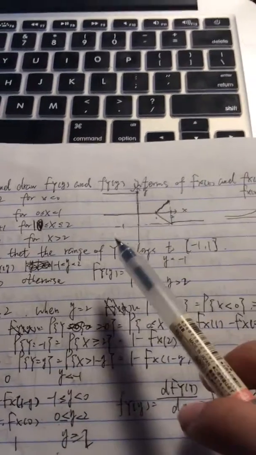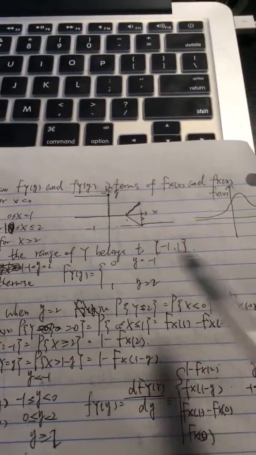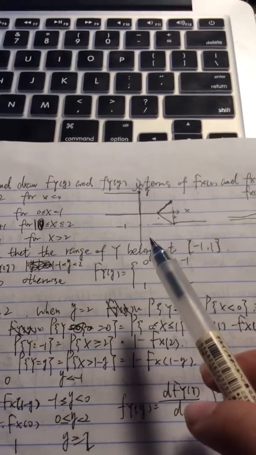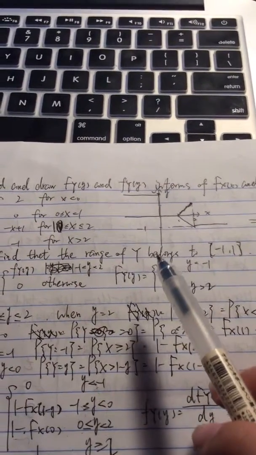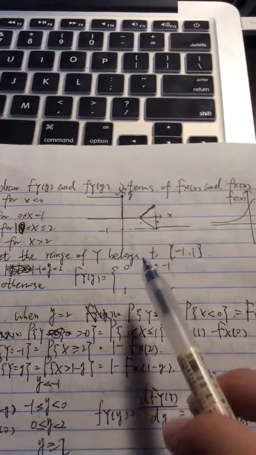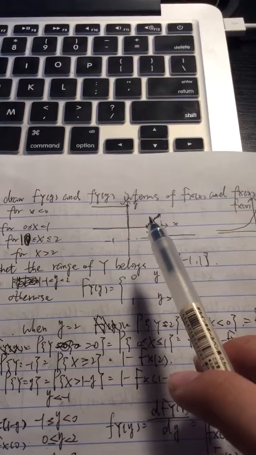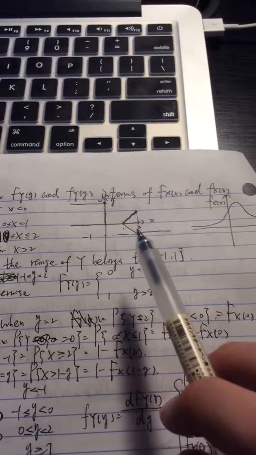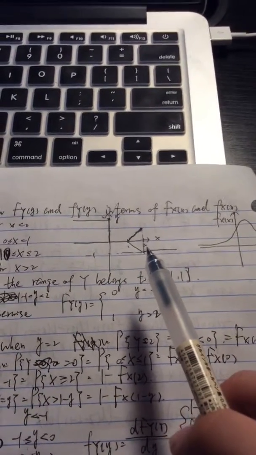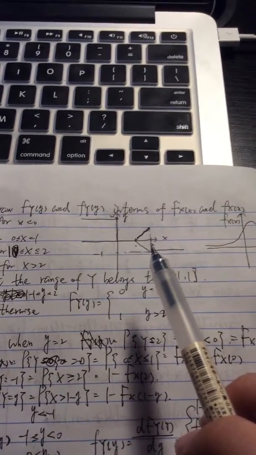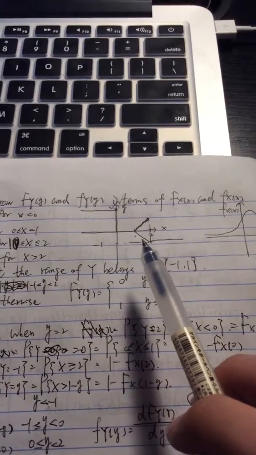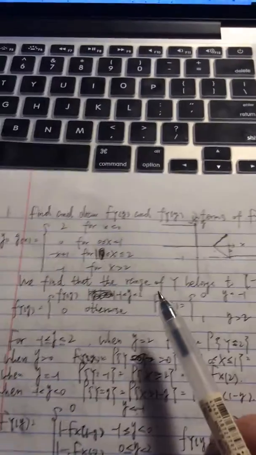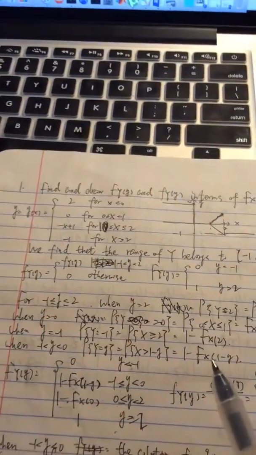The graph of y equals g(x) and f_X is shown on the paper, and we find that y equals g(x) is a function that, when x is less than 0, equals 2, and when x is greater than or equal to 0 and less than 1, it equals 0, and when x is greater than or equal to 1 and less than or equal to 2, it equals minus x plus 1, and for x greater than 2, it equals minus 1.